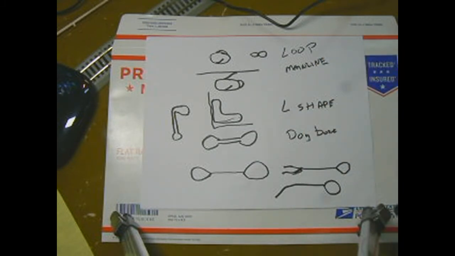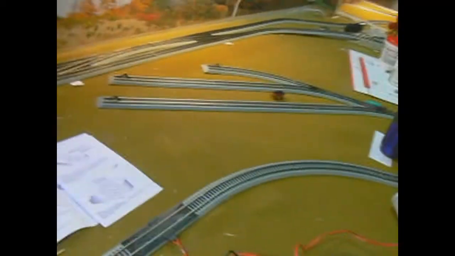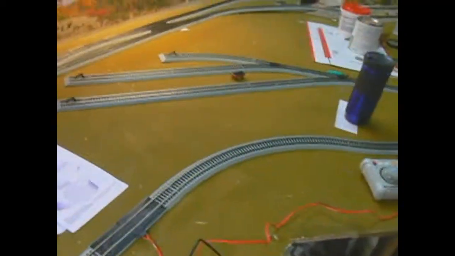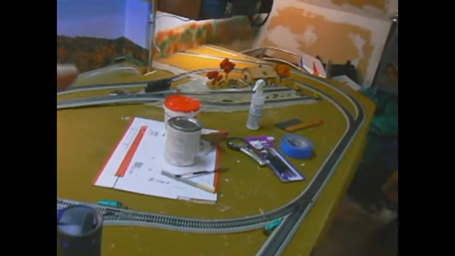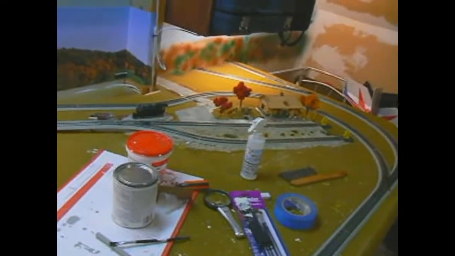So in my case, for example, I have basically a loop. The whole track is a loop. I've got a reversing loop inside here, and then I've got some turnouts. I don't really have a passing siding yet, but I've got that kind of basic thing.